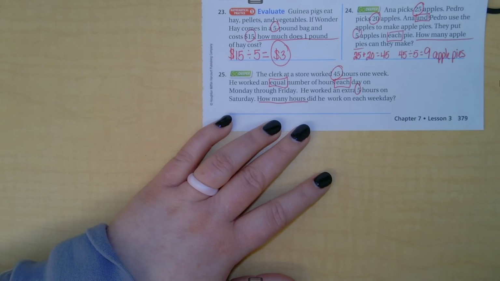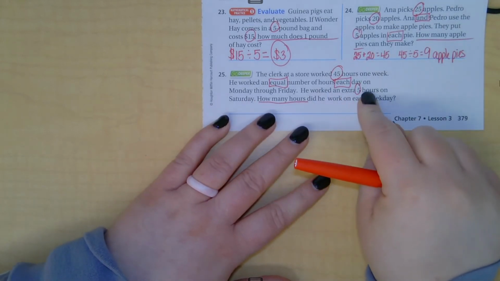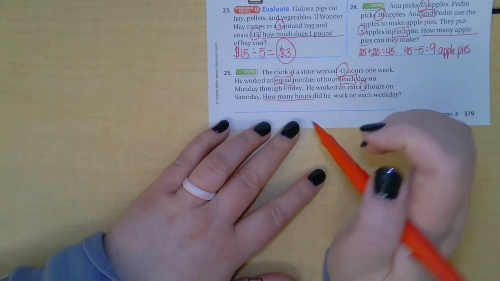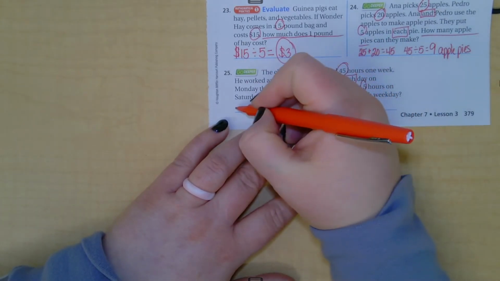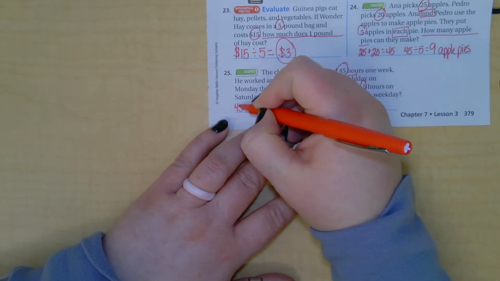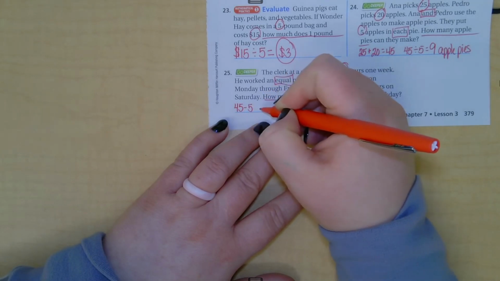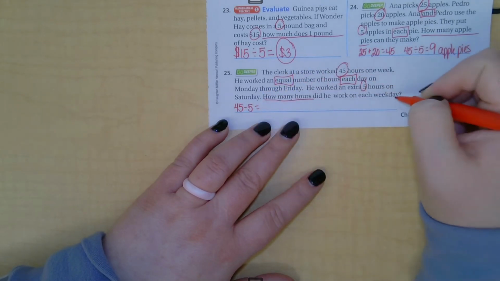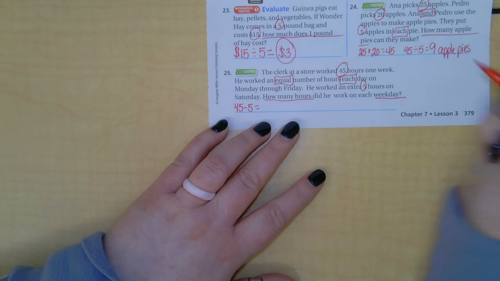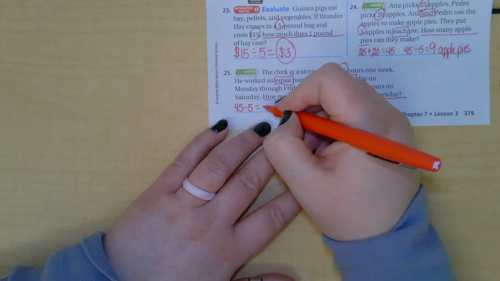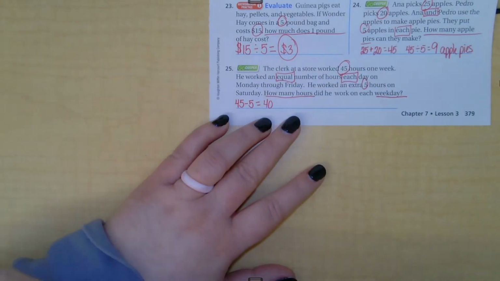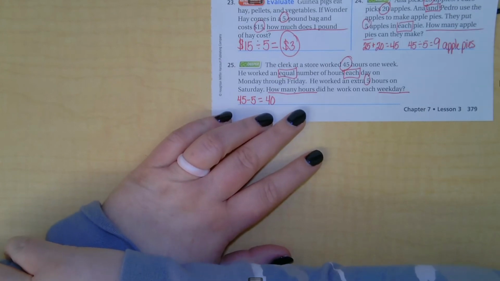It's a weekend, right? So we need to take Saturday away. He worked 5 hours on Saturday. Take it away. So his total was 45. 5 of that was on the weekend. We don't want to know about the weekend. We want to know about the weekday. So 45 minus 5 is 40. All right. So that means he worked 40 hours during the week, right?